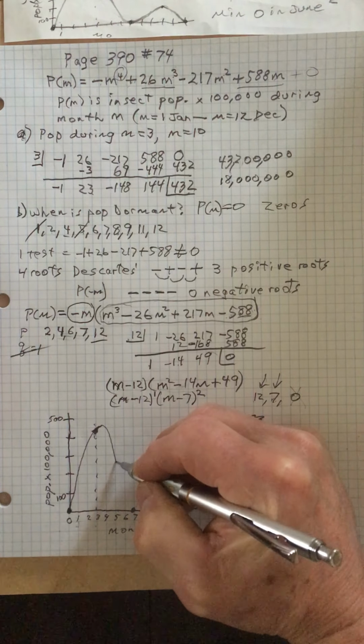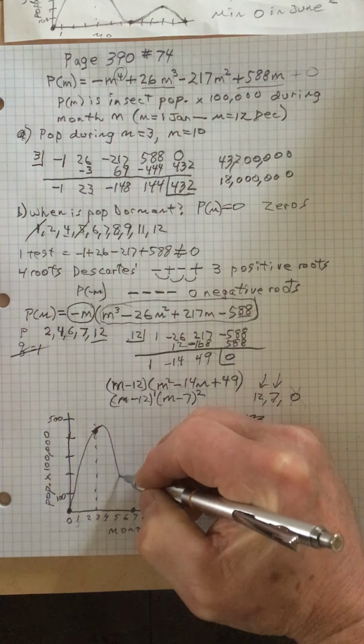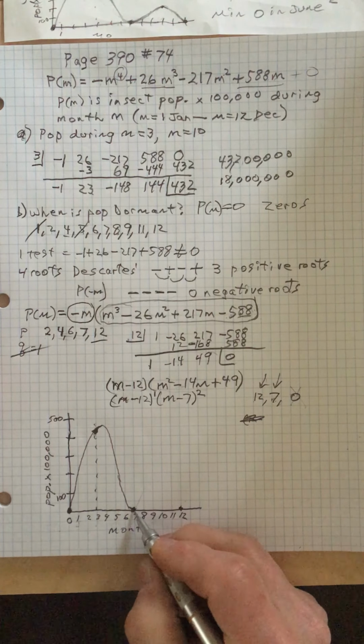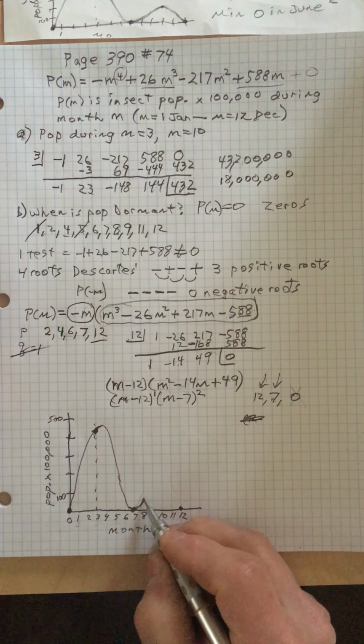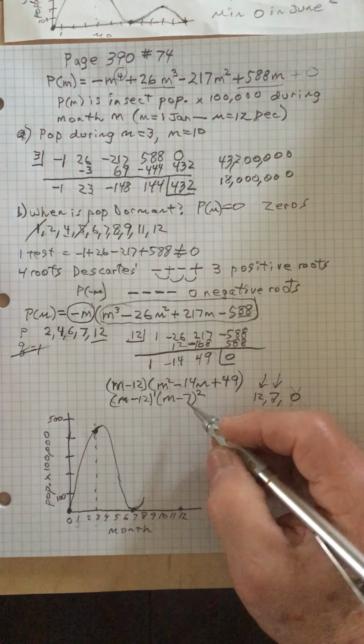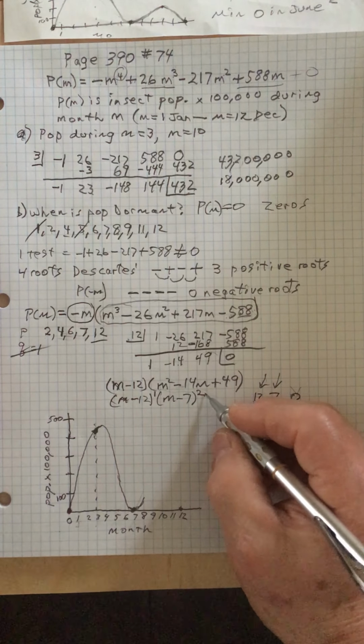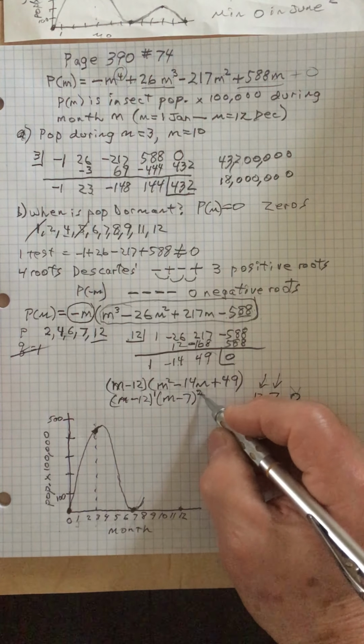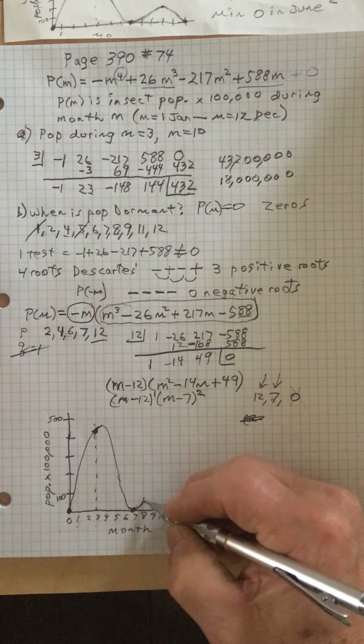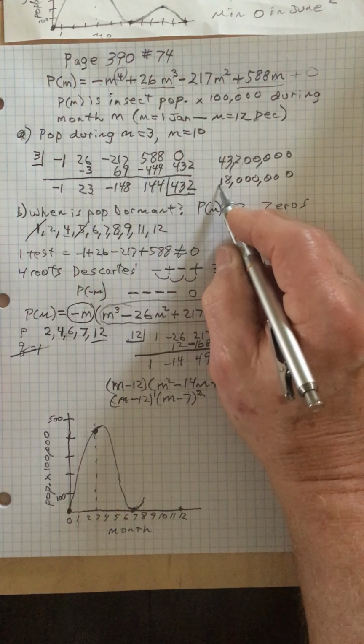And then I'm going to come down, and we're gonna bounce off of here. Okay. And that's a 2, so it's just a nice bounce. And then we're going to go up again, but if you look at 10, I didn't calculate it, but it's 180.